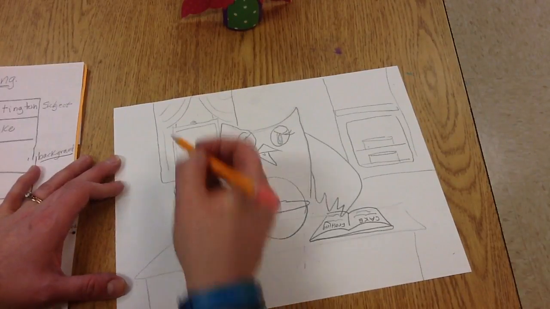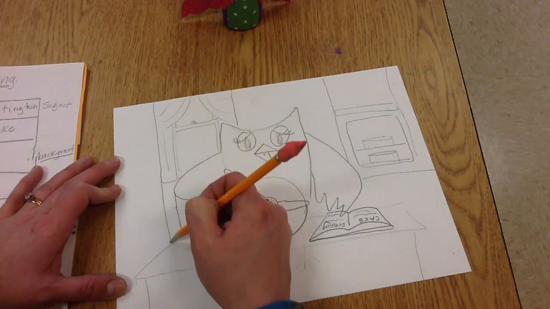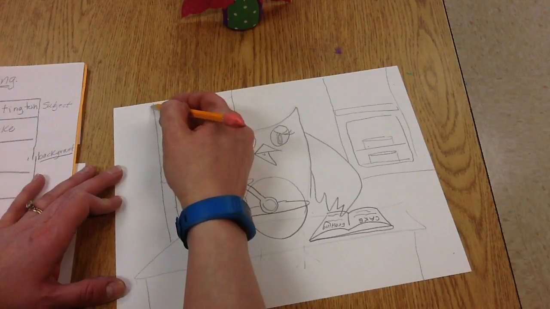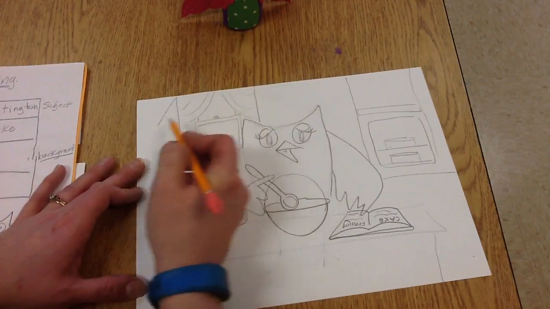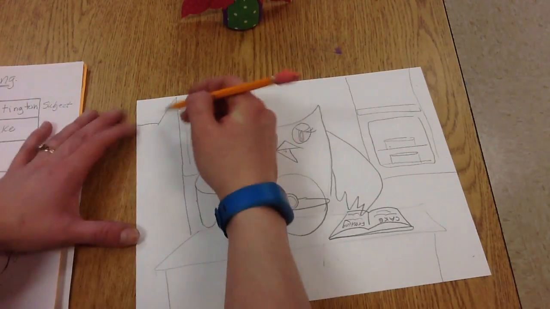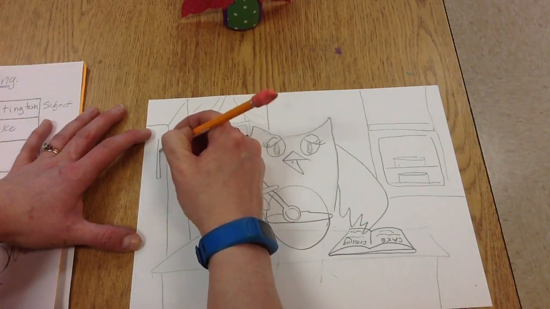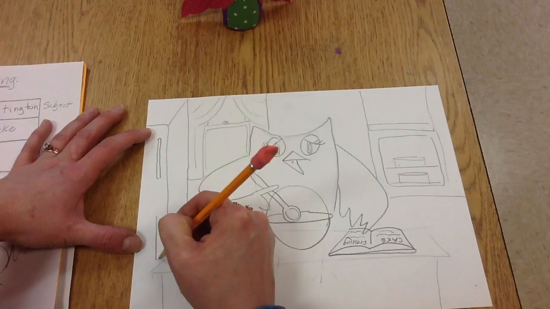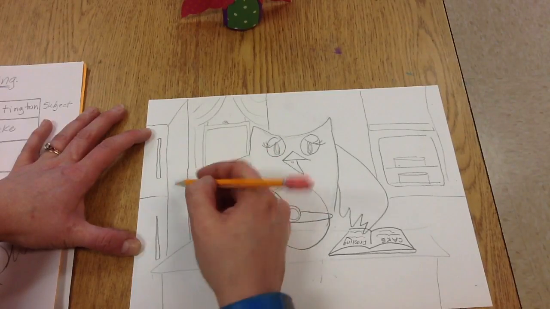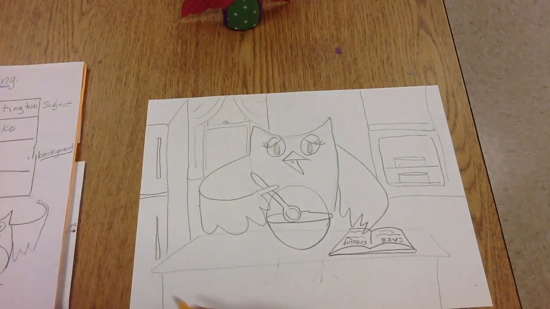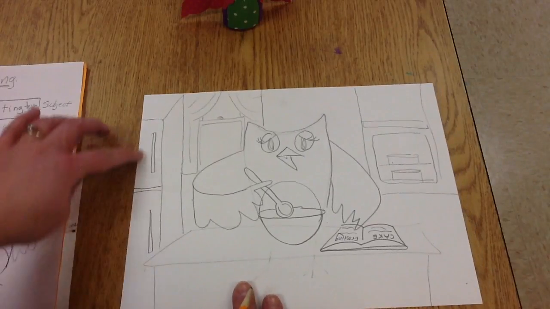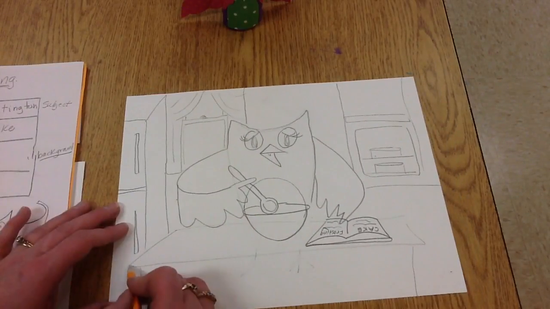Let's put some more counter. Oh, let's have the refrigerator. This is a great place for the fridge. Let's see. I'm going to come out like this a little bit, do a little crazy perspective. Put the freezer door handle here. Does that look like a refrigerator? It will when I add color.